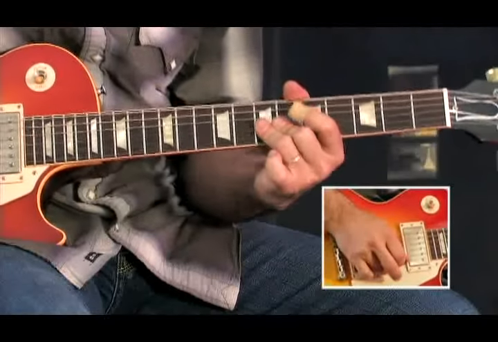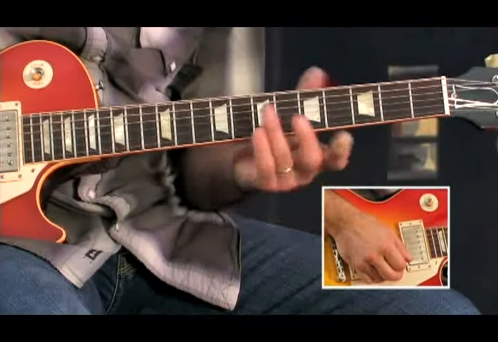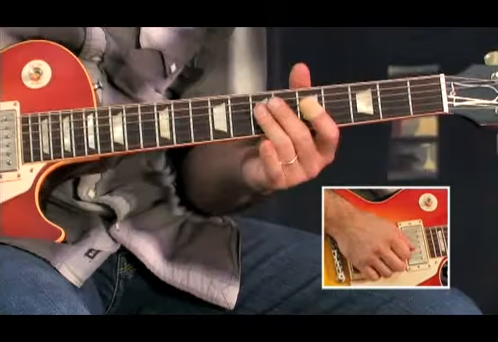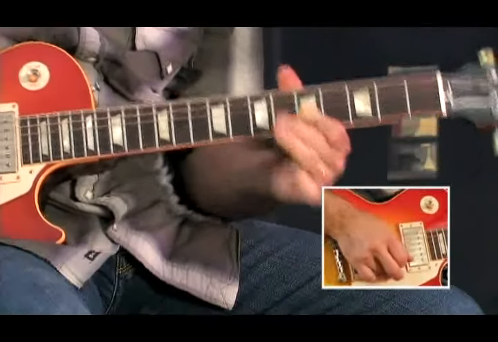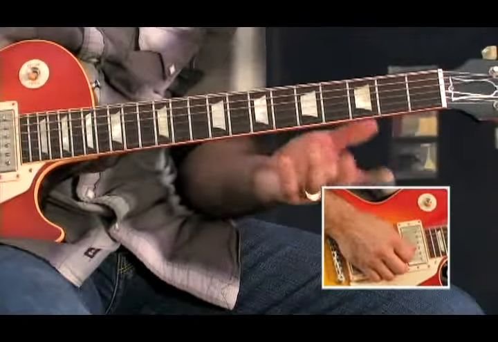And then I fret 2 strings at a time, barring across the G and the B at the 7th fret. Do a slight half-step bend and release. And then 5th fret on the same 2 strings. And then you repeat that.